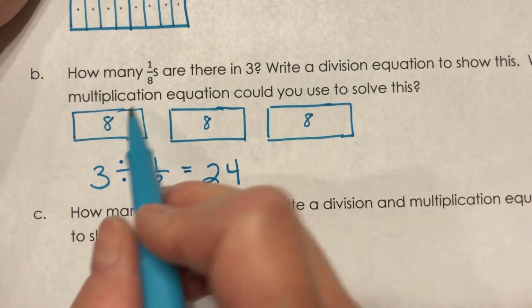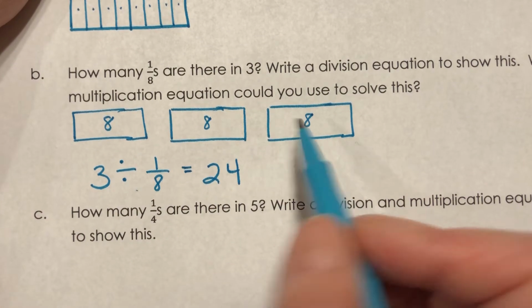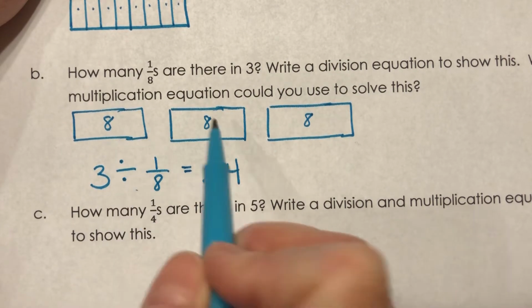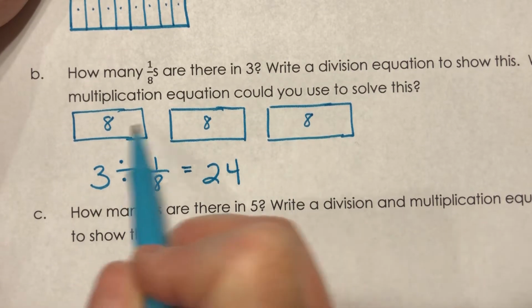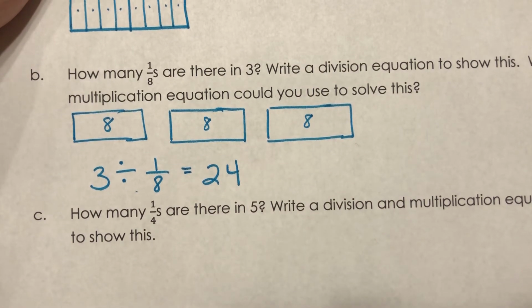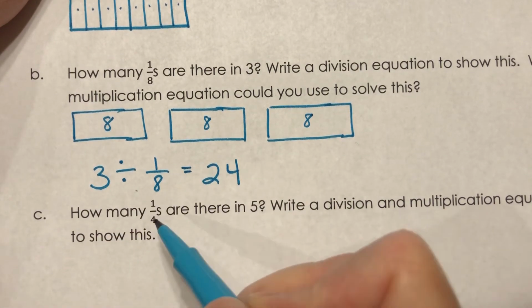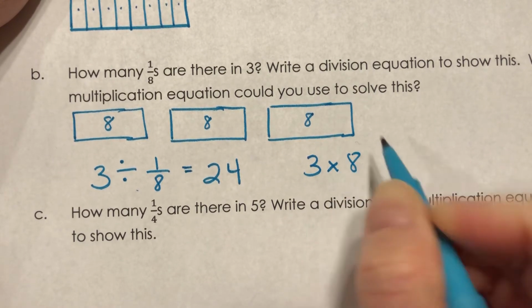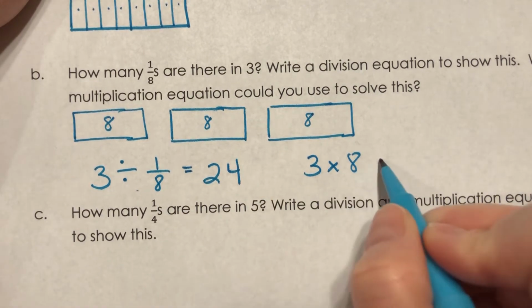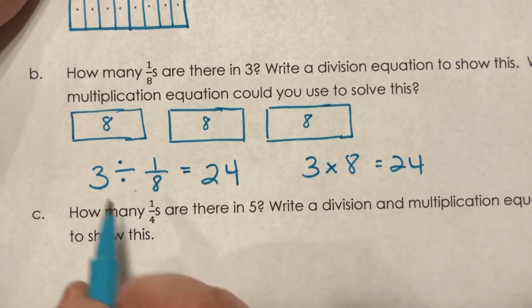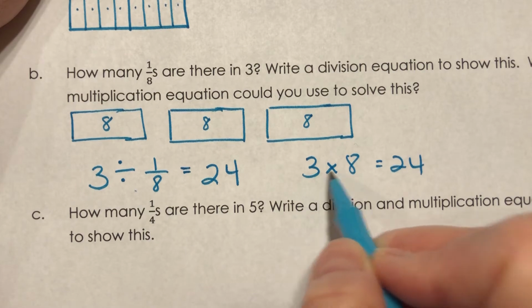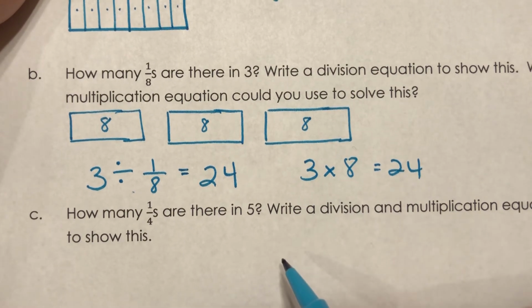I ask what multiplication equation you could use to solve this. Well, do you see how we just did 8, 16, 24? Didn't we do 8 plus 8 plus 8? Repeated addition is the same thing as multiplication, right? Didn't I just have this 8 3 times? So I could do 3 times 8. That would be the multiplication equation because 3 times 8 is 24. So 3 divided by 1/8, the inverse of that would be 3 times 8, which is 24.